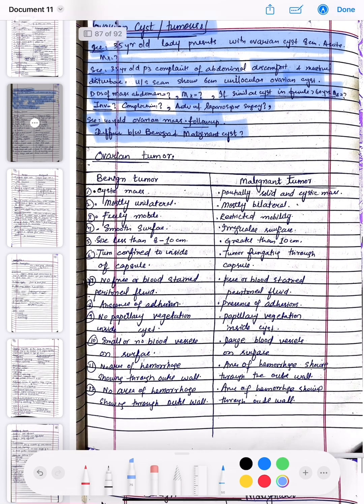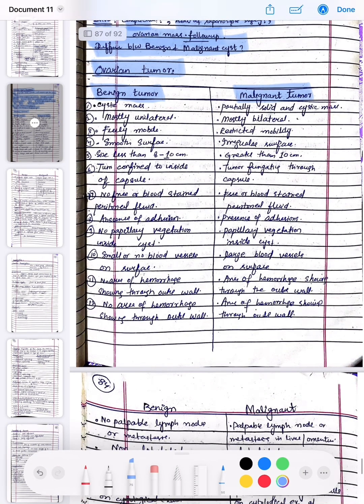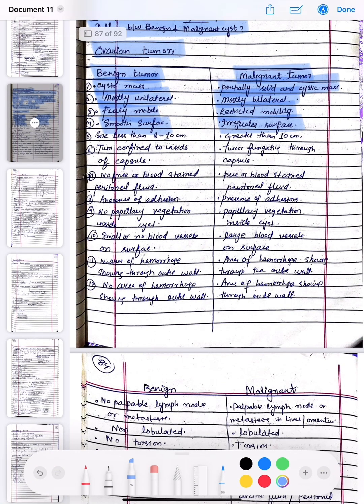Okay, so now coming towards ovarian tumors, we are having both benign ovarian tumors and malignant ovarian tumors. We will compare both of these, so it is easy for us to remember. So benign tumors are cystic masses, malignant tumors are partially solid and cystic masses. Benign tumors are mostly unilateral, malignant tumors are mostly bilateral. Benign tumors are freely mobile while malignant are of restricted mobility. The benign tumor's surface is smooth while the malignant surface is irregular. Benign tumors are less than 8 to 10 centimeter while malignant tumors are greater than 10 centimeter.